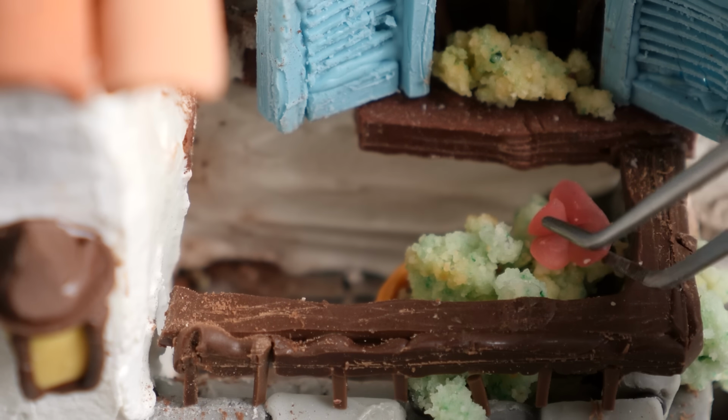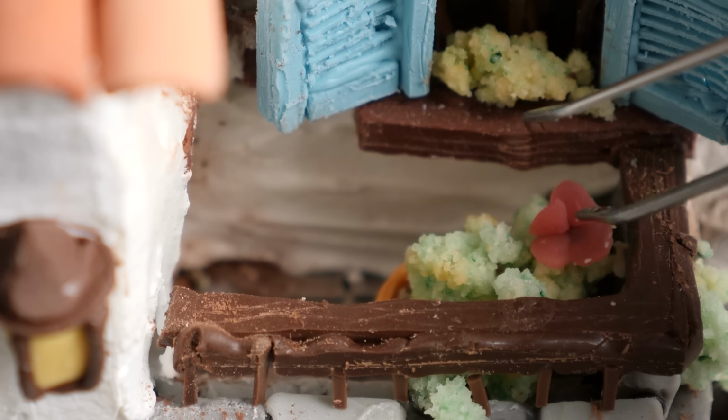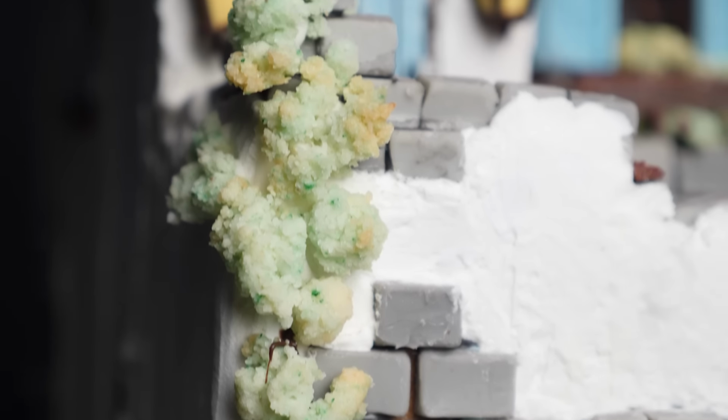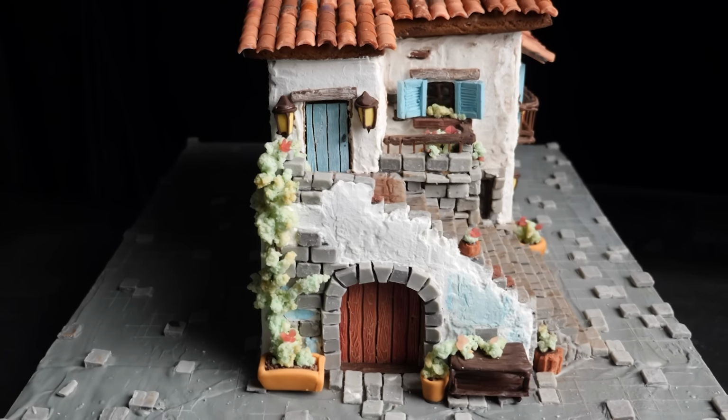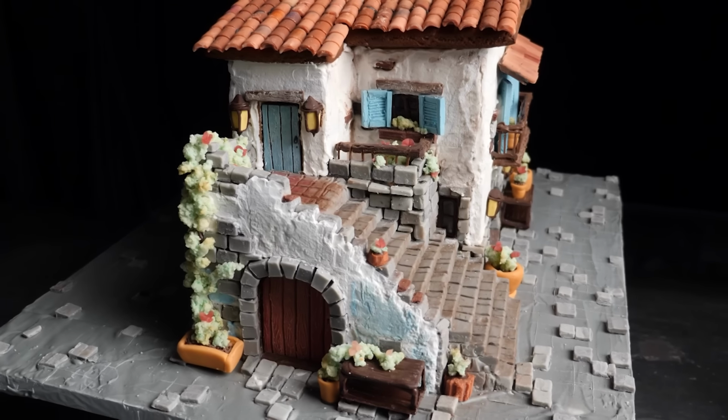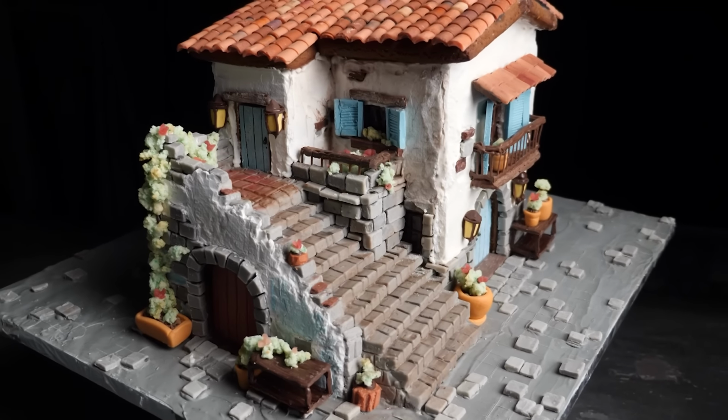I made a couple of flowers out of soft candy, just cut that out and press the petals together, and I'm pretty happy with how this looks for quick plants. And it's done.